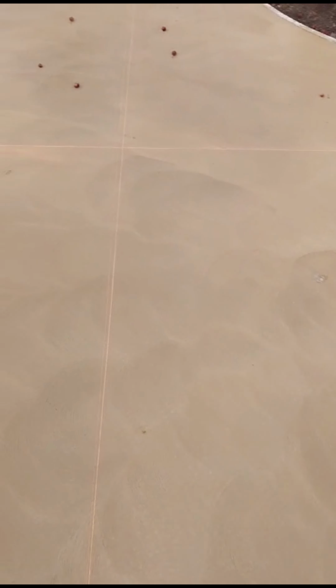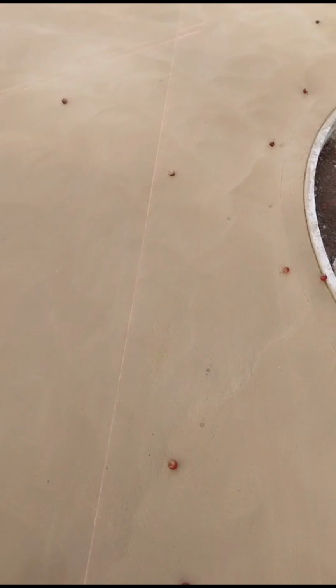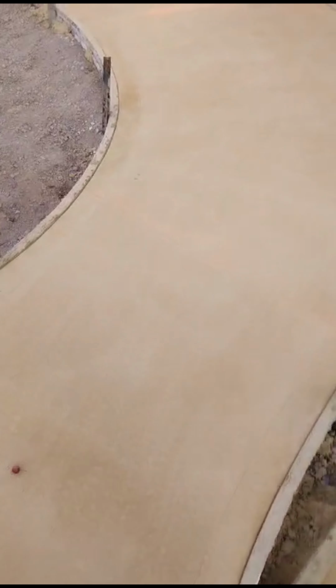Hello. So you can see now that we have done the concrete in this area that we leveled last time, as I showed you in the other video. So we have just finished the concrete in this area, and as you see the lines, these lines are for cutting the concrete so it will not break.